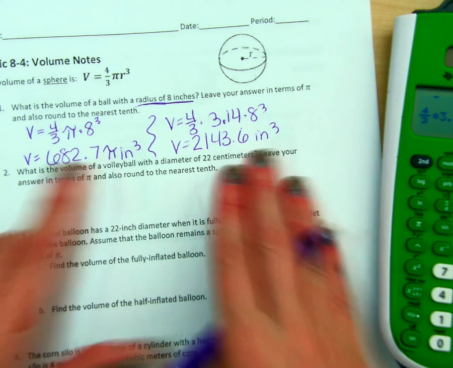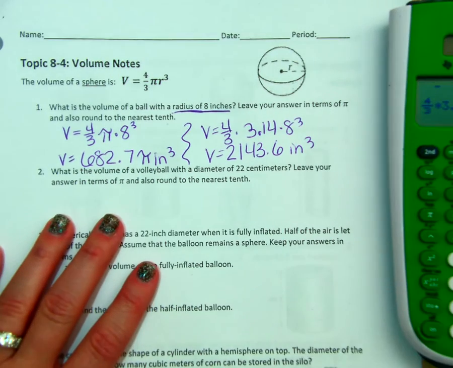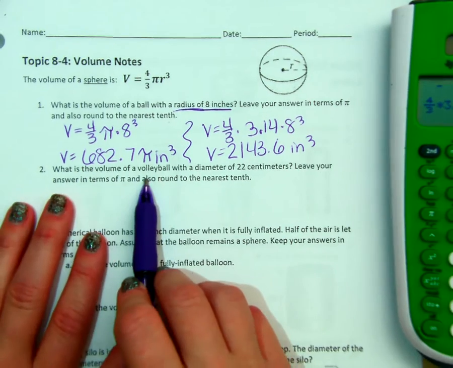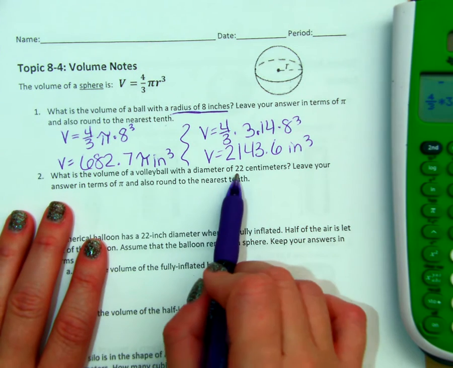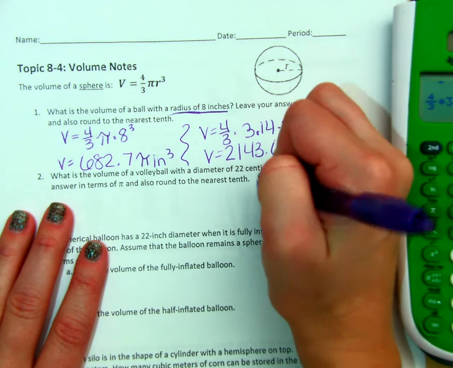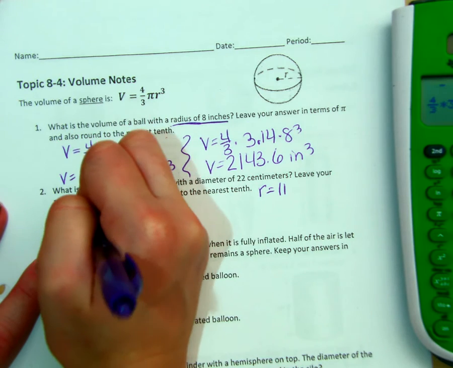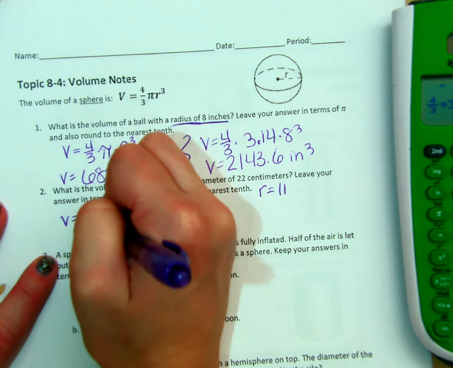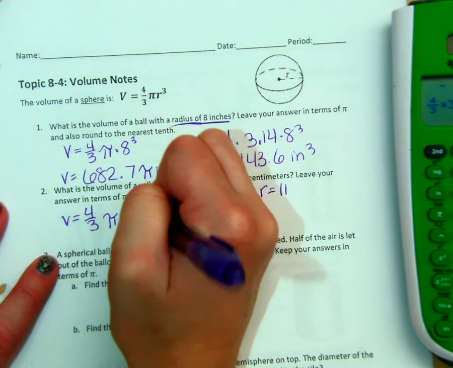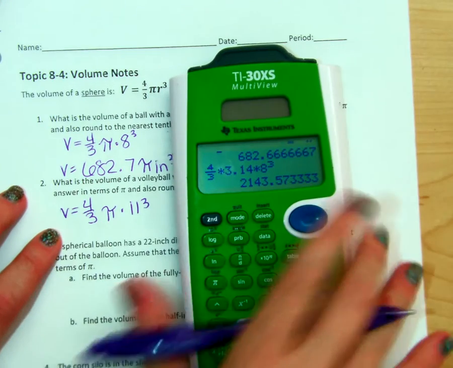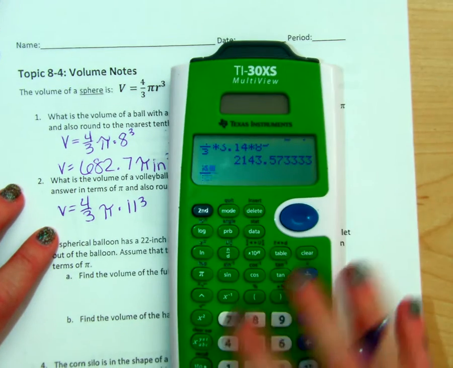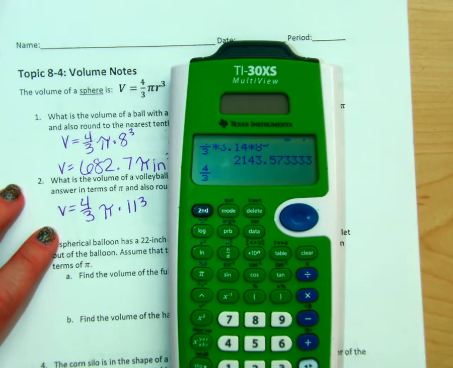So let's do another one just like that. What is the volume of a volleyball with a diameter of 22 centimeters? Well, our radius is going to be half that. Our radius is going to be 11. So volume equals 4/3 pi times 11 cubed. So just like before, we're not even going to plug in pi. We know that pi is part of our answer. We don't need it in the calculator.